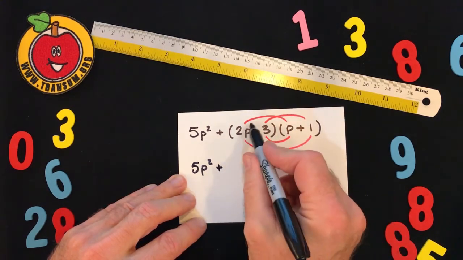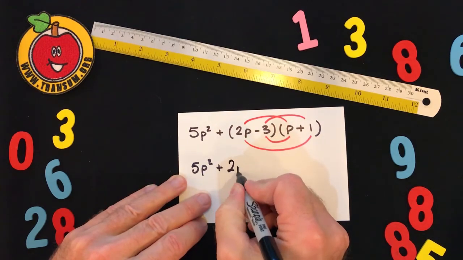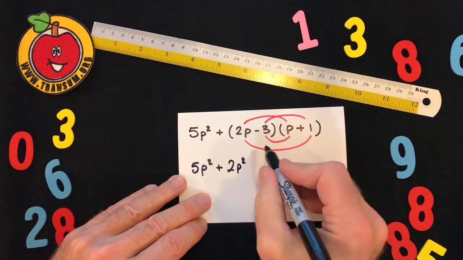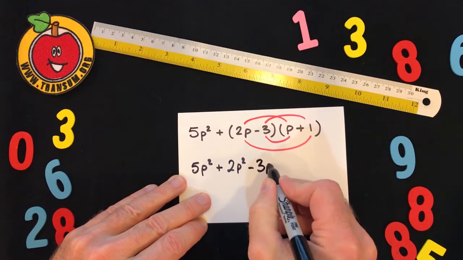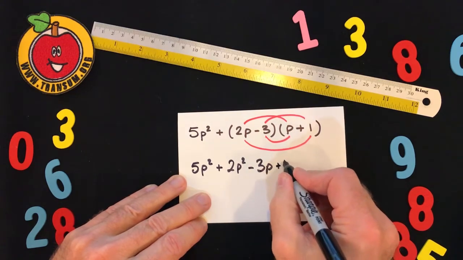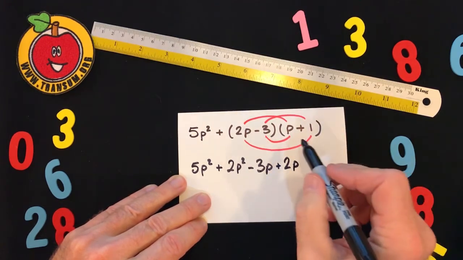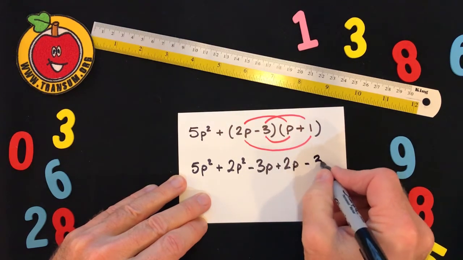So the 2p times the p there will give me 2p squared. Multiplying along the nose, the negative 3 multiplied by the p will give us negative 3p, and then I have plus 2p from the mouth, and from the right eyebrow I have negative 3.